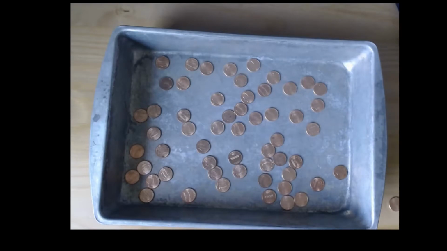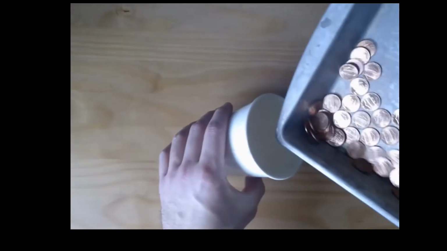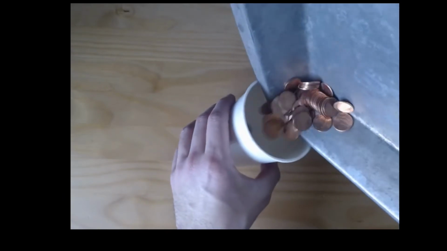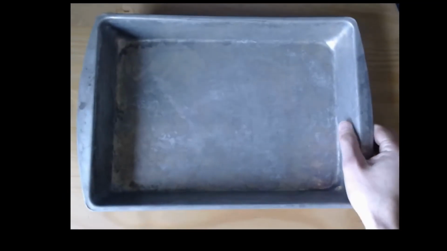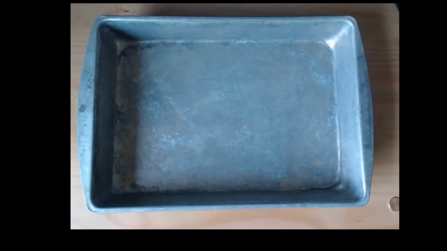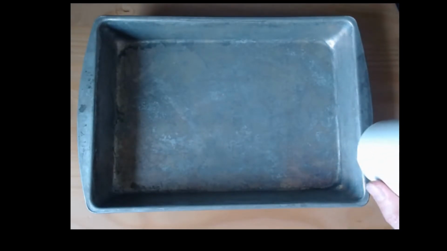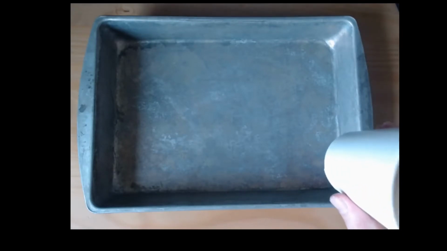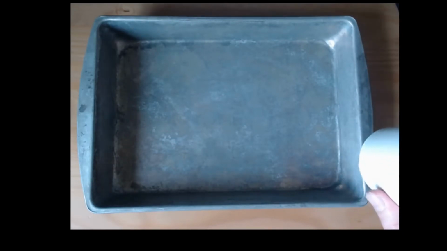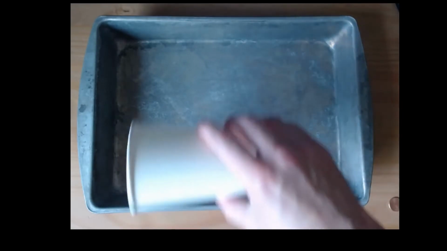Okay, so you're going to take the remaining pennies, those that landed tails up, and put them back into the cup. These pennies will represent atoms that have not decayed. Let me do that really quick. Then you're going to dump these back in the pan again, take out all the pennies that landed heads up and count them, and again record your results in a data table.